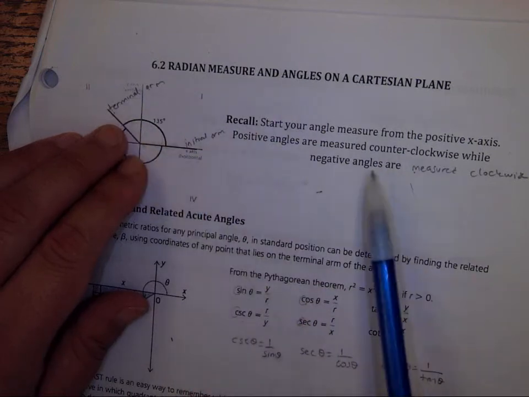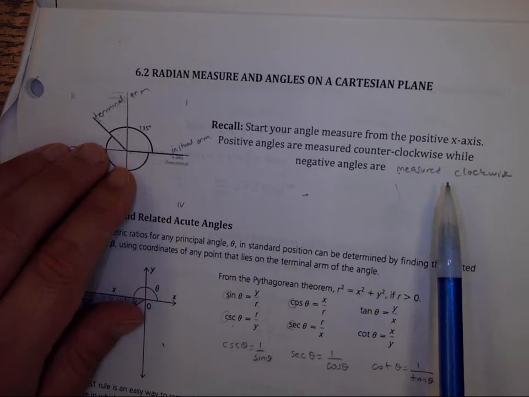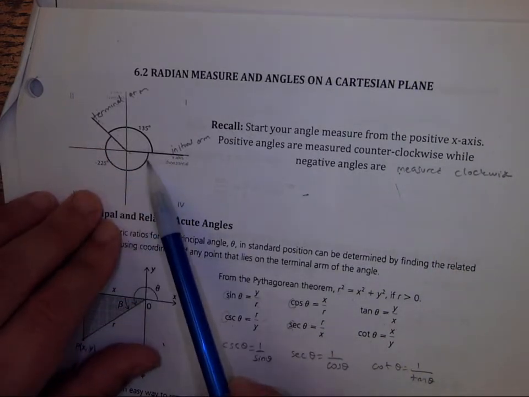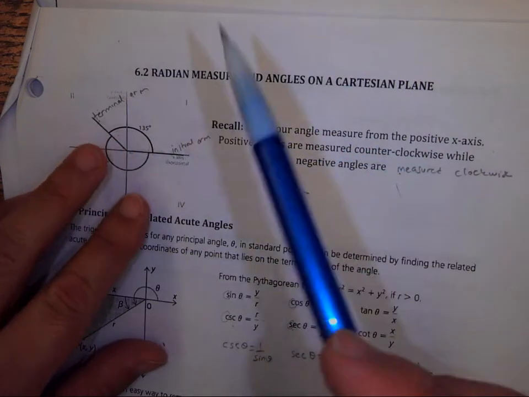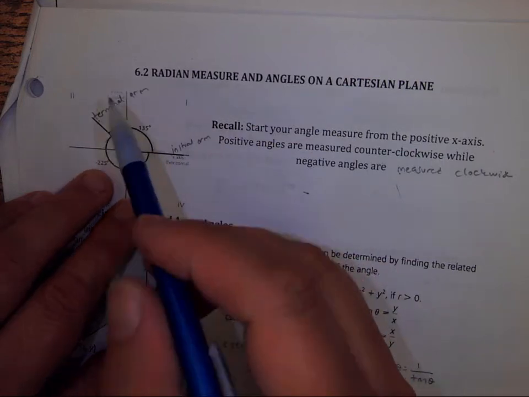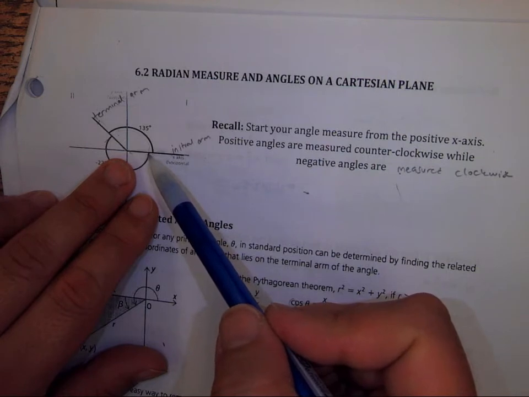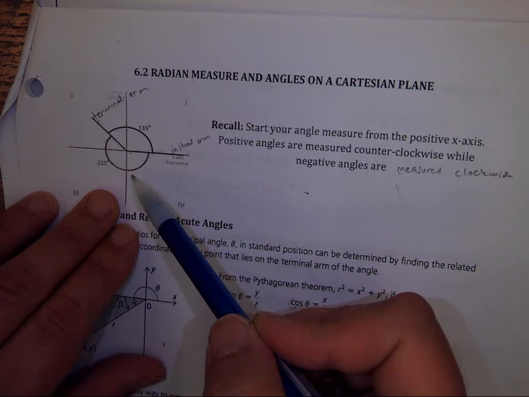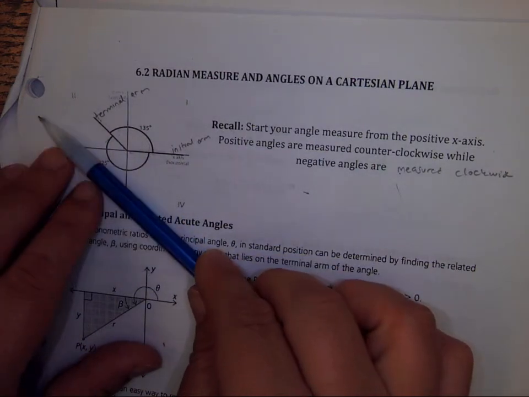But if you have a negative angle, it is measured in the clockwise direction. Let's say you need to measure negative 225. Again, you put your initial arm on the positive x-axis, but because it is a negative angle, you go in the clockwise direction and then put the terminal arm. As you see, positive 135 and negative 225 have the same terminal arm.